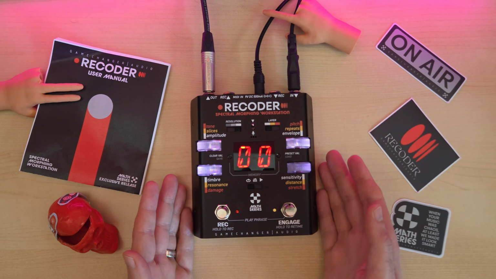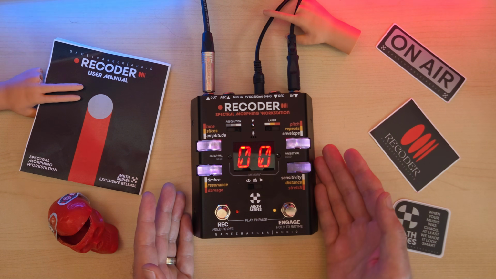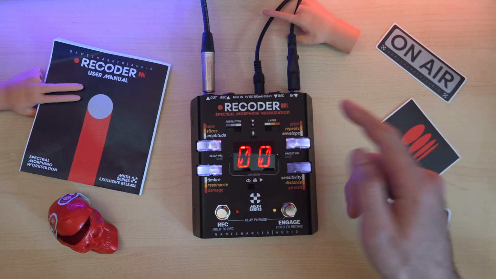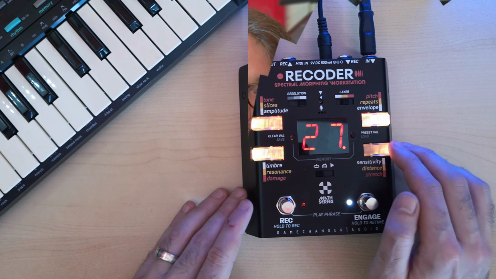Hello, look what we have here. Some of us have been waiting for the Gamechanger Audio Recoder for a while now, but mine finally arrived, so I wanted to do a quick exploration of what you can do with this strange, self-described spectral morphing workstation. Let's take a brief look at what it is, what it's not, and see what happens when we use a classic beat to haunt some synth chords.